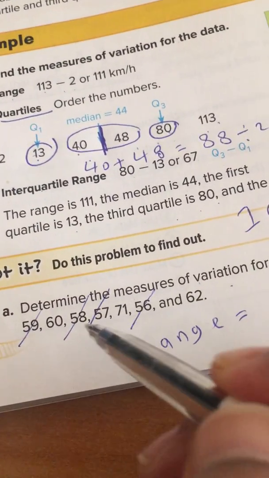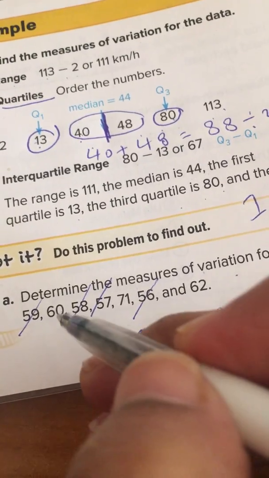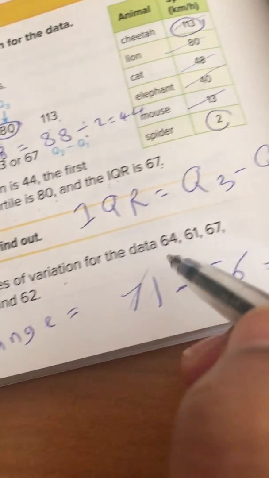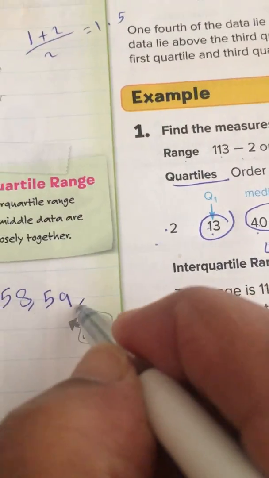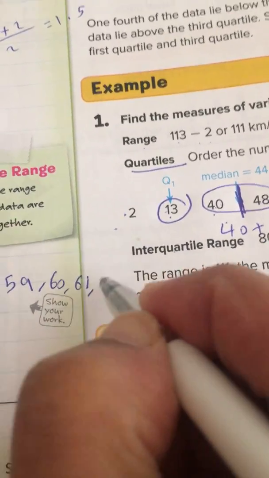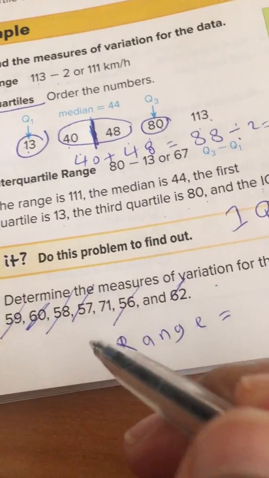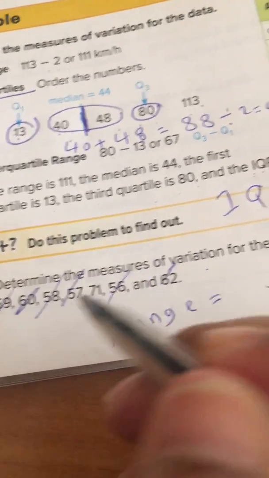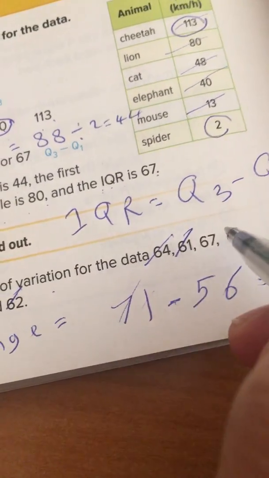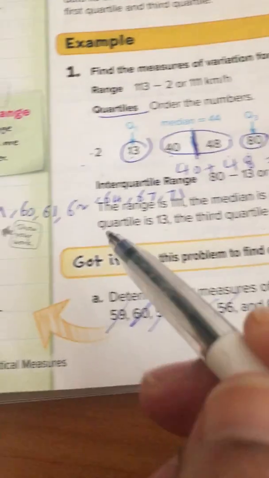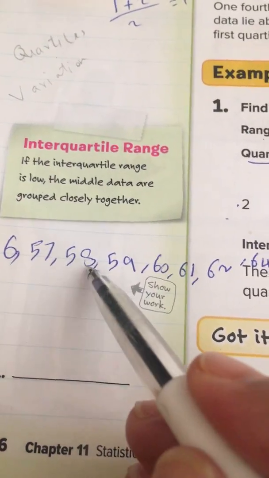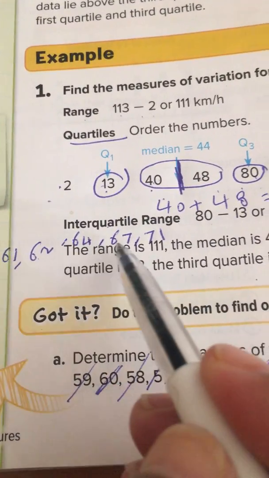Okay, after 59, 60, 61, 62. Okay, after 62, 64, 67, 71. Yes. Okay, I will count them. 1, 2, 3, 4, 5, 6, 7, 8, 9, 10.